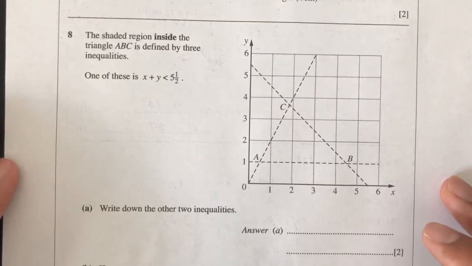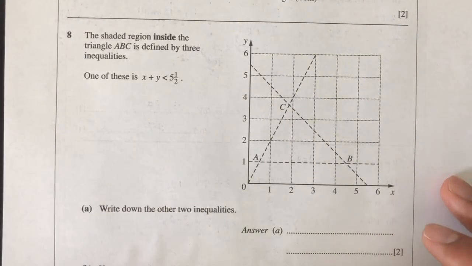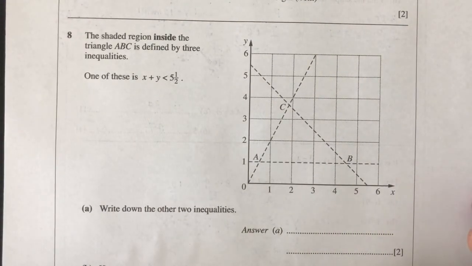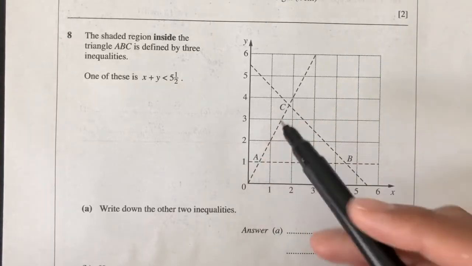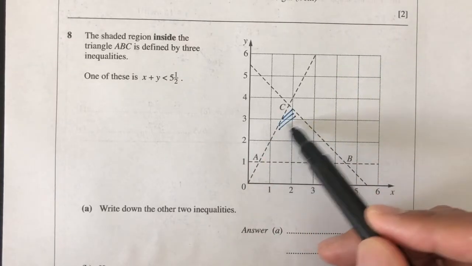So now part 8, the shaded region inside the triangles divided by 3 inequalities. So I think this area here is shaded.